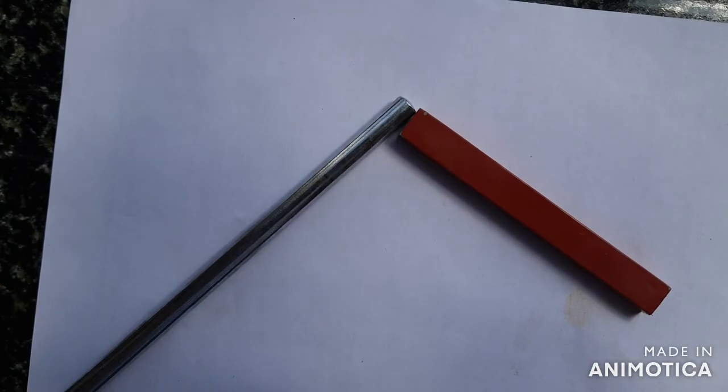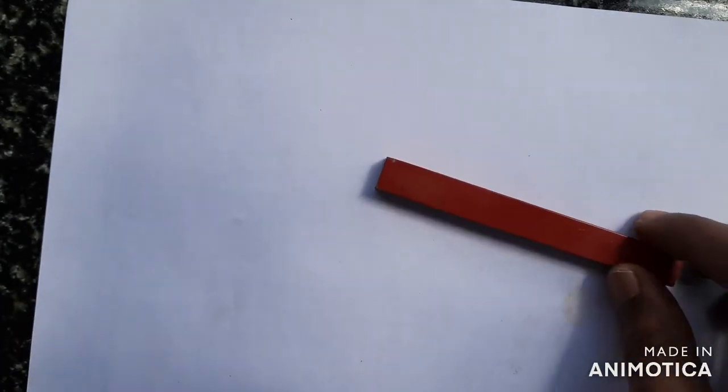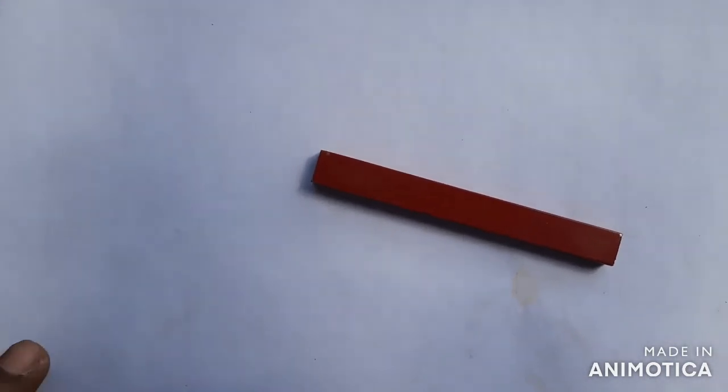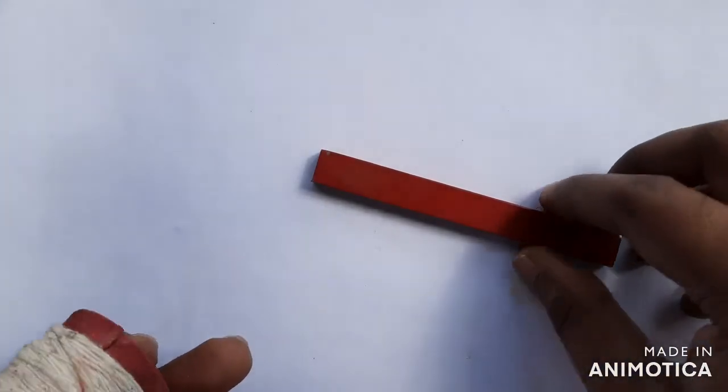So this magnet has the property of attraction. Obviously, it cannot attract all materials. The materials should be ferromagnetic in nature. I hope you have studied three different types of materials: ferromagnetic, diamagnetic, and paramagnetic substances. So it can attract only ferromagnetic substances.